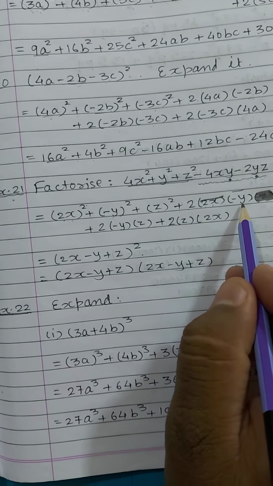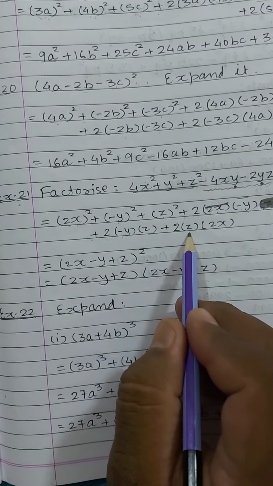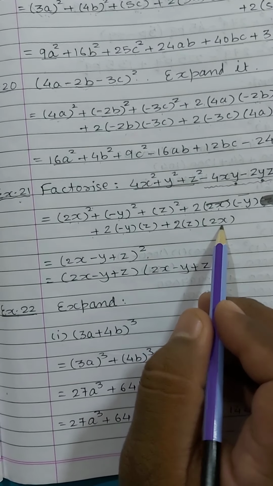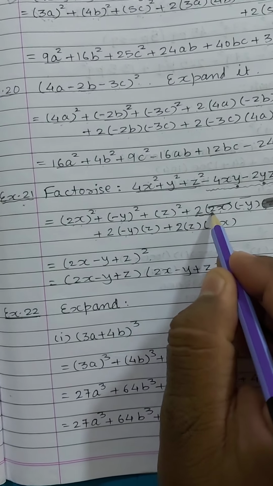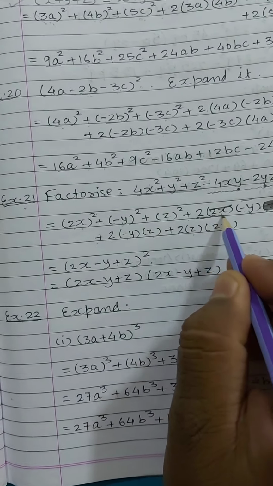Wherever you are writing y, you have to write minus y in place of that, plus 2 into minus y into z plus 2 into z into 2x. And now by doing this, you have to check whether you will obtain the first term, second term and third term here or not.